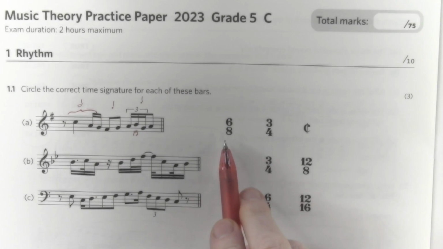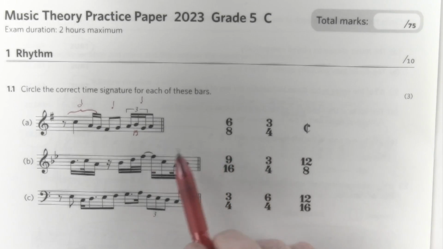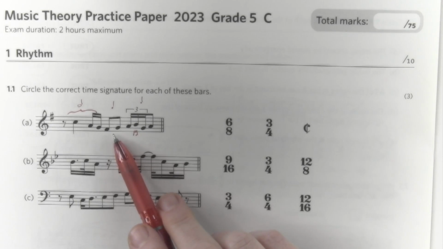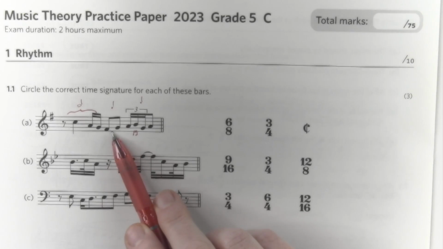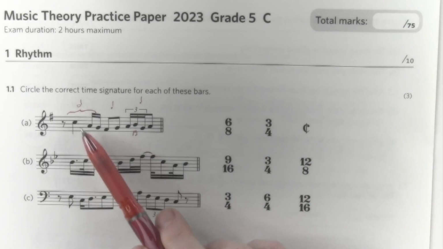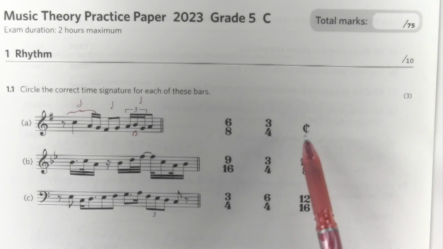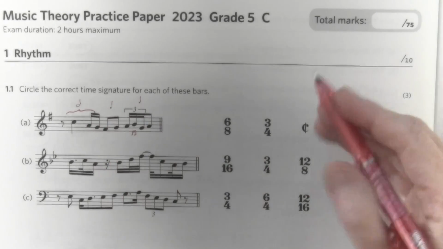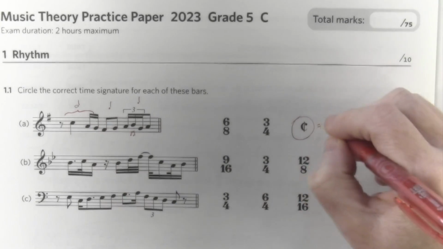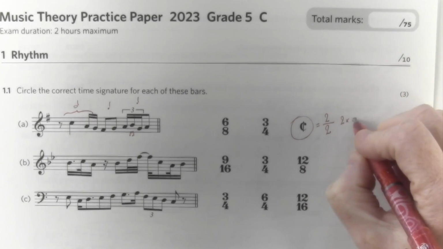We said that already, 6/8 is not possible here. We don't have a compound time. Our subdivisions are not 3, but they are 2. Otherwise, these 2 quavers together couldn't be possible, and these 2 quavers together couldn't be possible. So how many crotchets do we have? 3 or 4, as in 2 minims. Well, we have 2 minims here. So the answer is 2 halves, because this is equivalent to 2 minims.